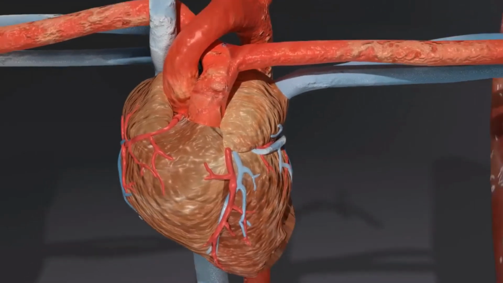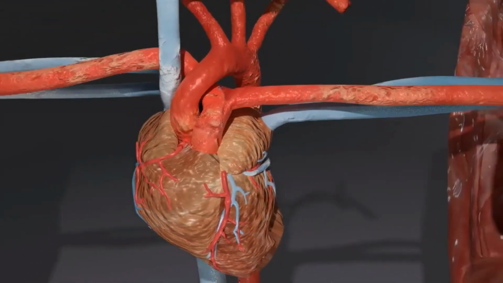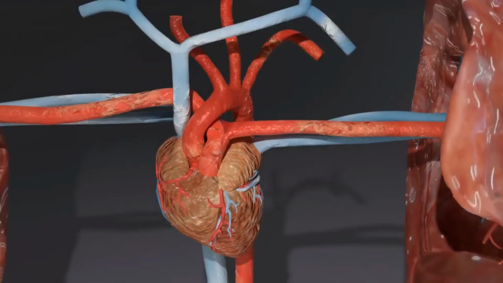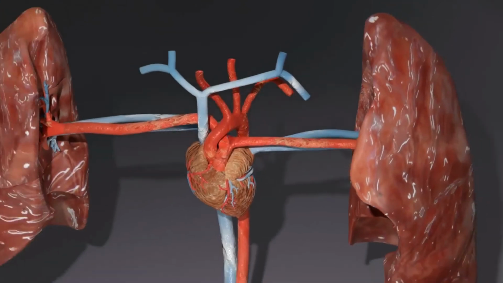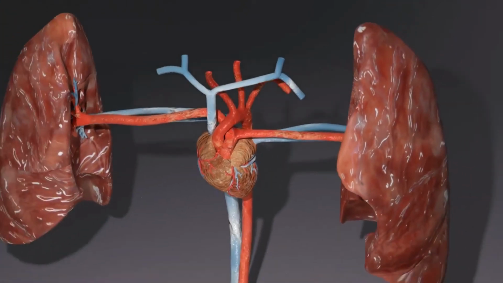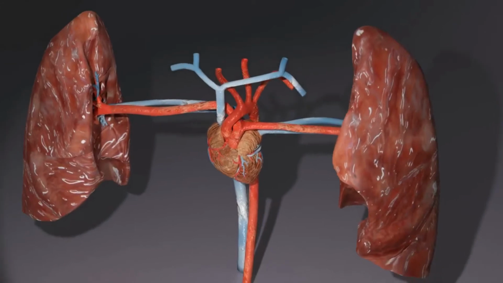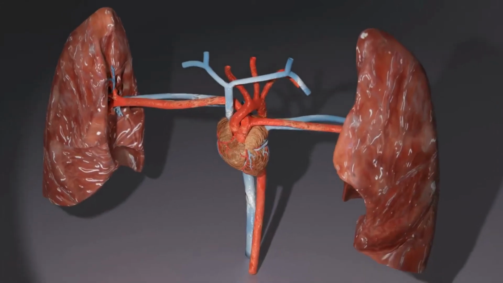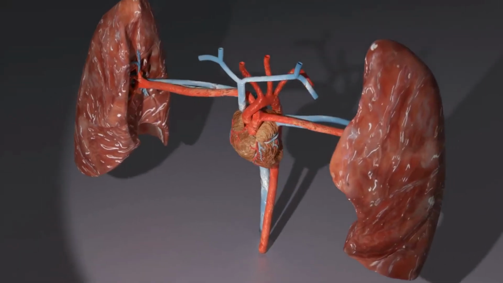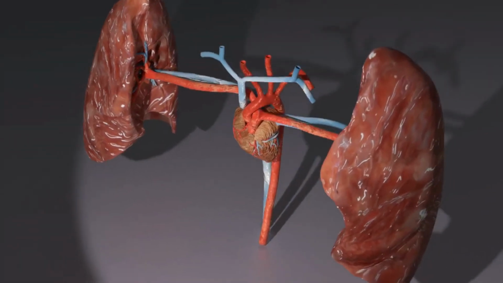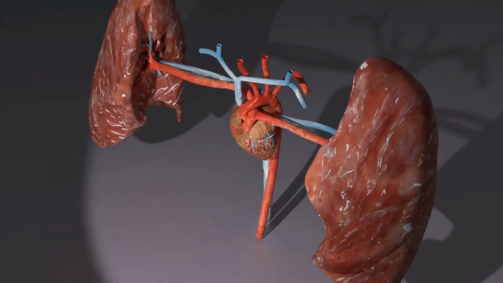This oxygenated blood is pumped by the left ventricle into the systemic circulatory system through a larger elastic artery called aorta. The aortic arch with its three major branches is visible here. These are the brachiocephalic trunk, the left common carotid artery, and the left subclavian artery from left to right respectively.